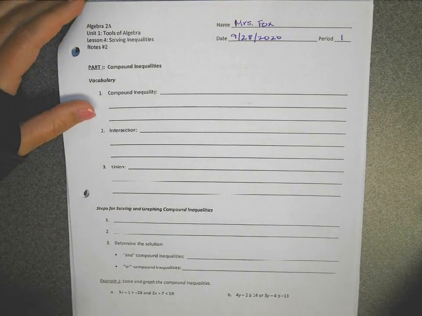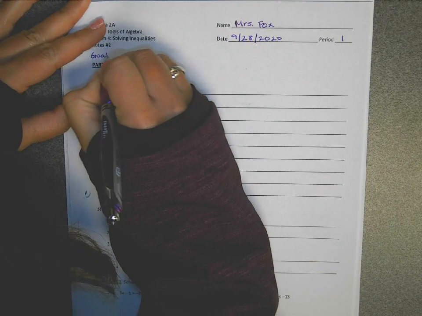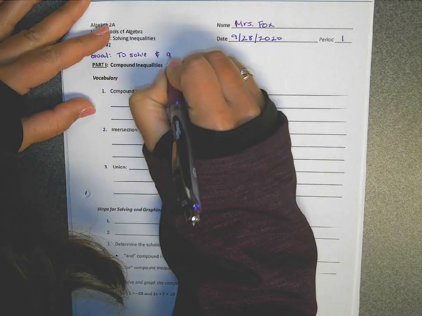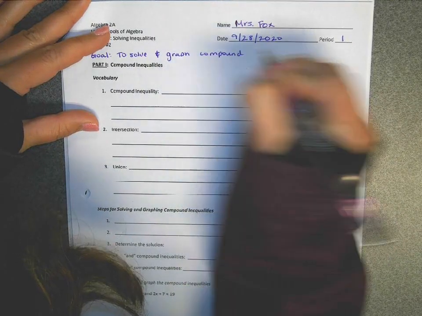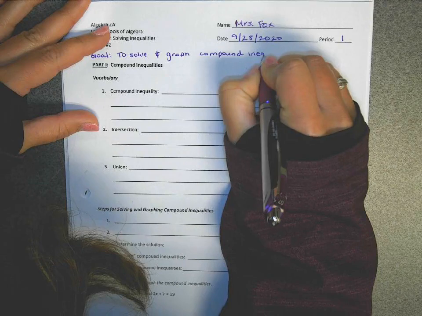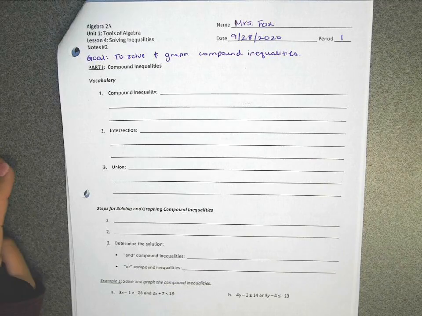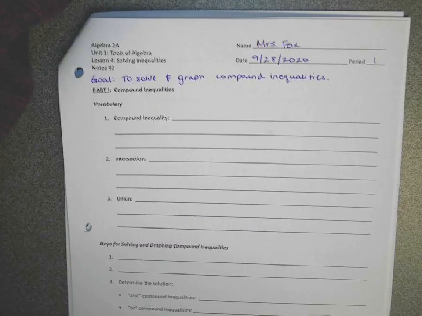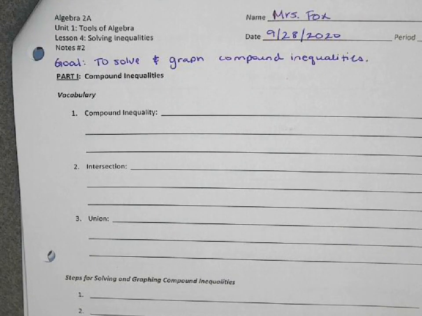And our goal today is to solve and graph compound inequalities.